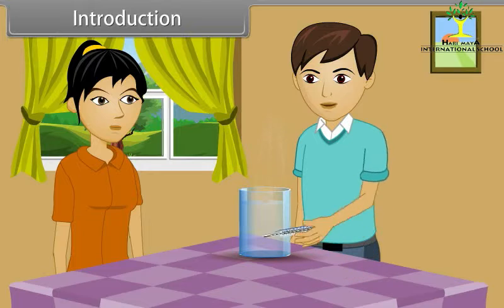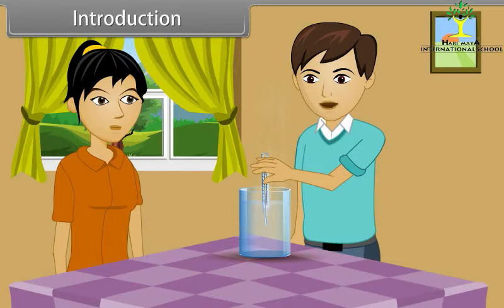Firstly, we dip the thermometer into the glass. Then we measure the exact temperature of water. Brother, how does this thermometer work? Listen, a thermometer has mercury in it.